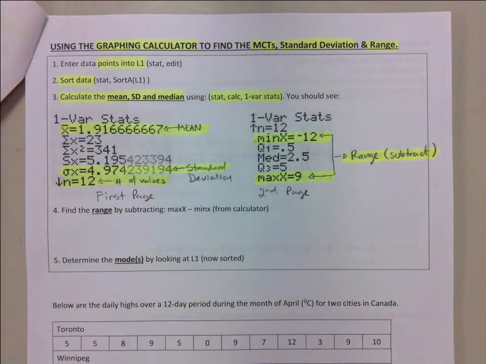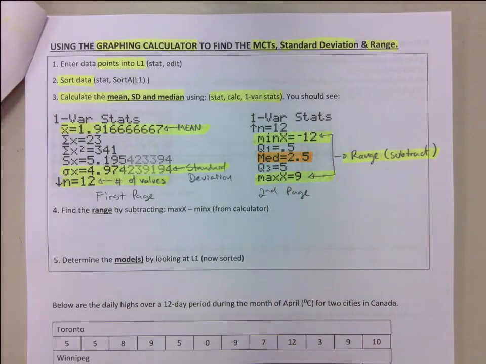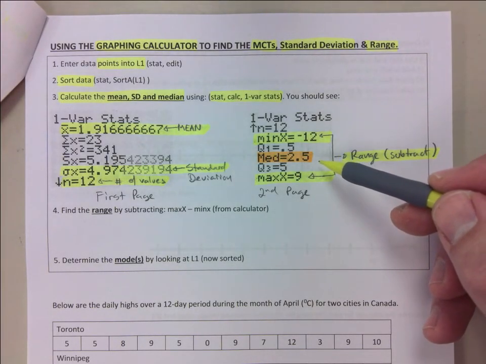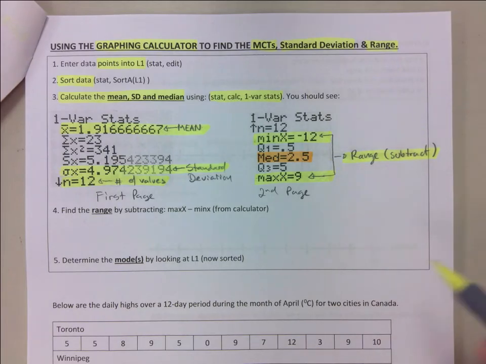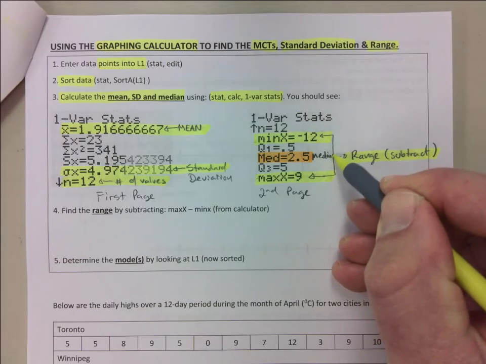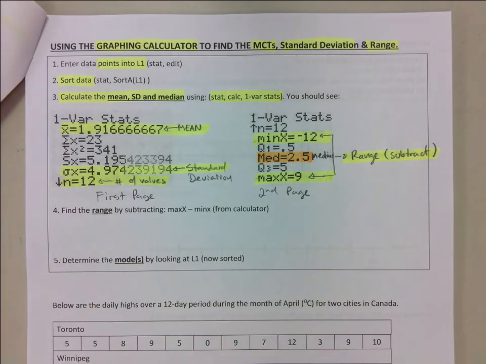I'm going to use a different color for median. Do you see median right there? Yes, it even finds the median for you. So if you can squeeze that in, do that. So everything is just boom right there.